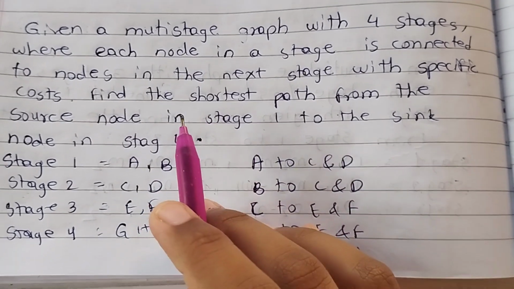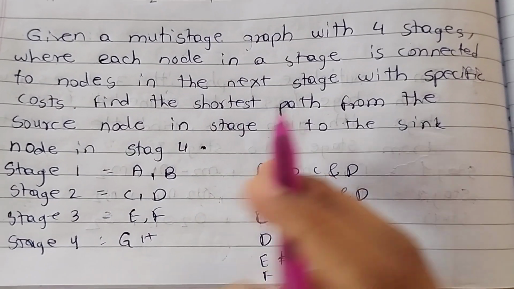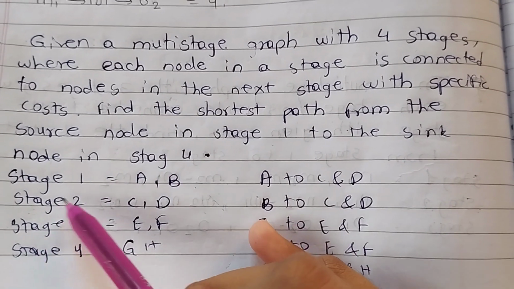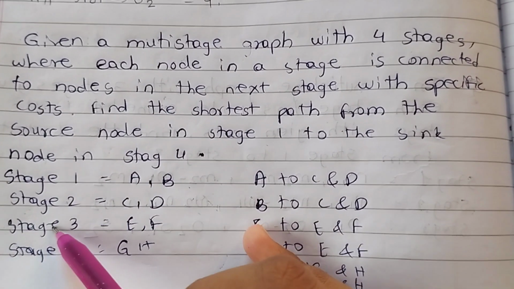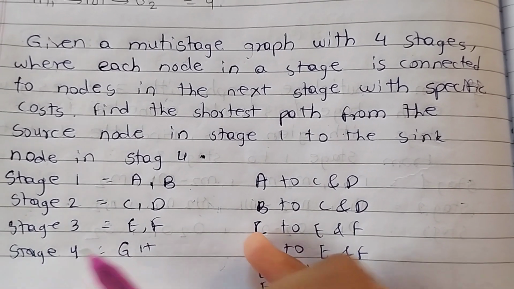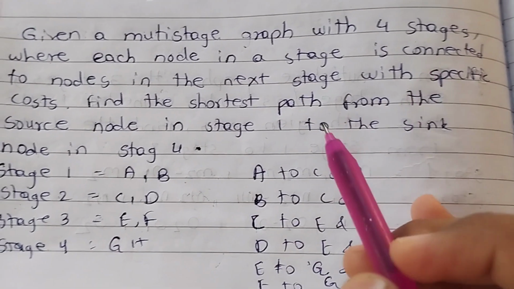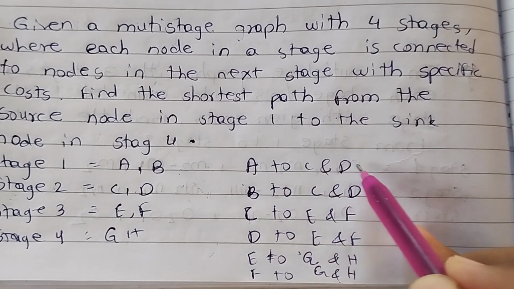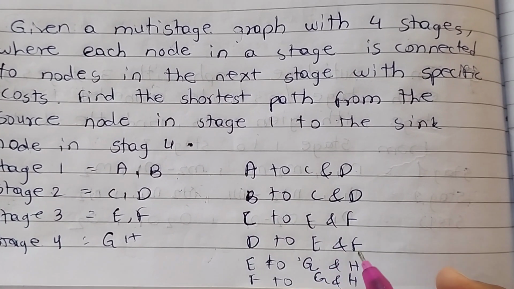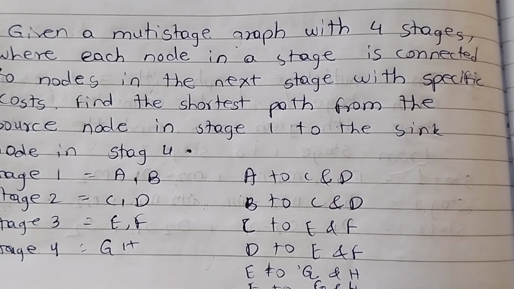We assume any cost for each edge as usual. So here stage 1 has A and B, stage 2 has C and D, stage 3 has E and F, and stage 4 has G and H, and the transitions are A to C and D, B to C and D, C to E and F, D to E and F, E to G and H, and F to G and H.